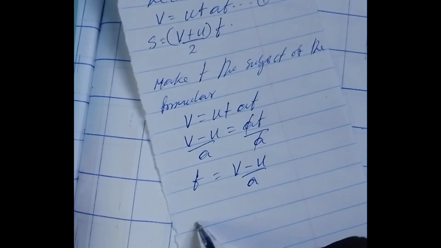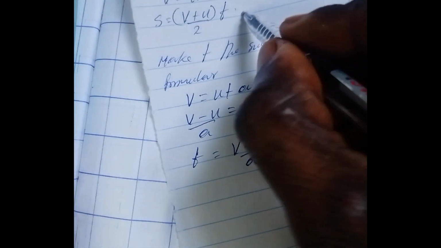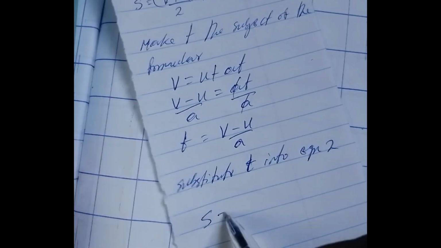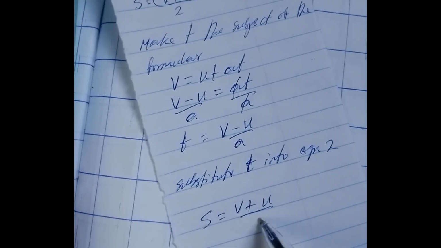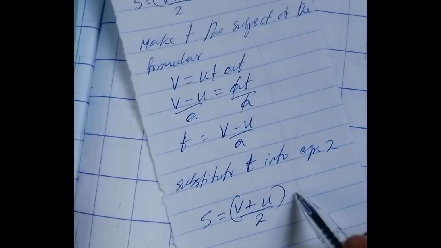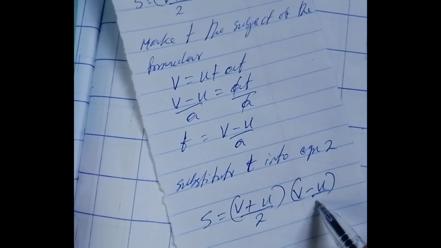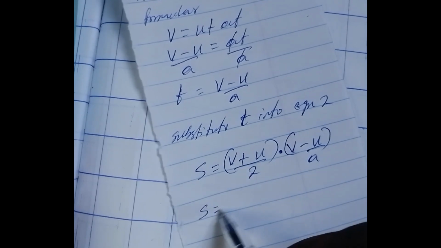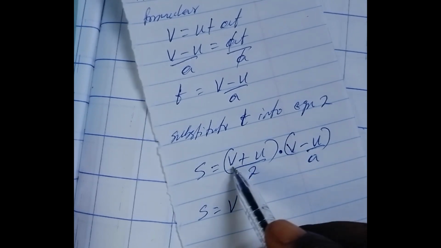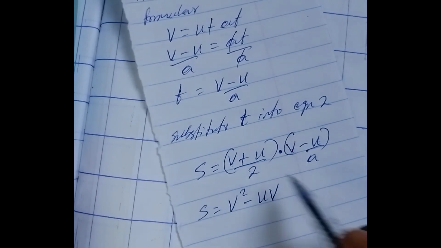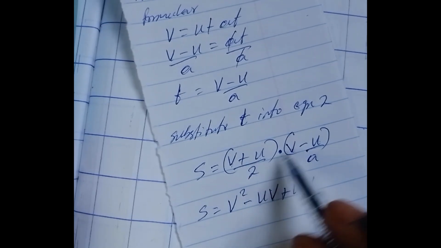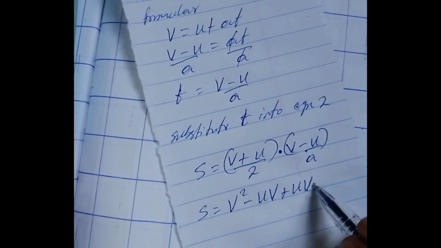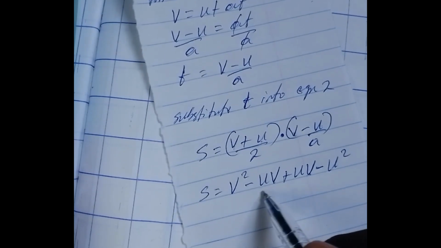Now, the next thing I will do, I will substitute t into my equation 2 here. Now, I have s equals (v plus u) over 2. What is our t here? v minus u over a. So we put our multiplication sign. Now let's multiply. We have s equals v times v will give me v square. v times minus u will give me minus uv. Now, plus u times v will give me plus uv. Plus u times minus u will give me minus u square. Everything divided by 2a.